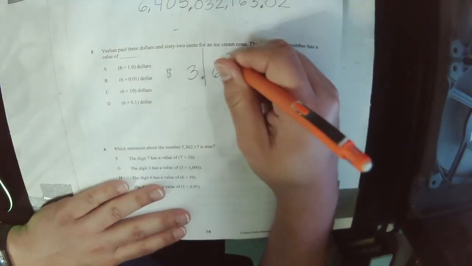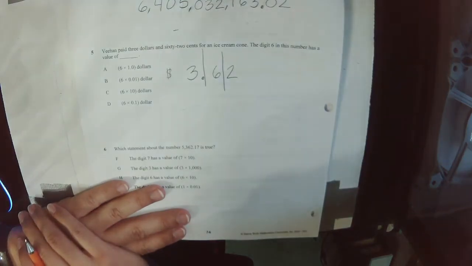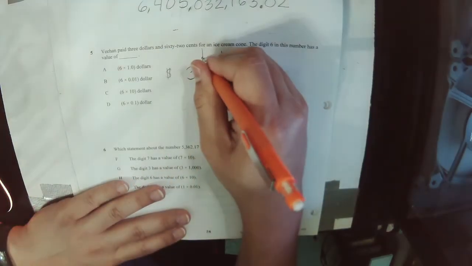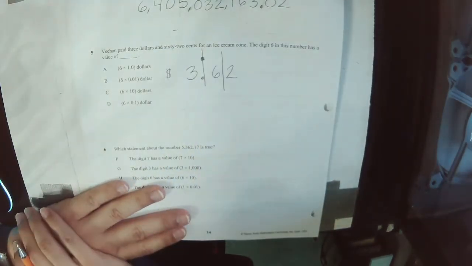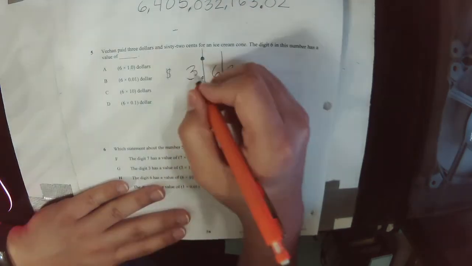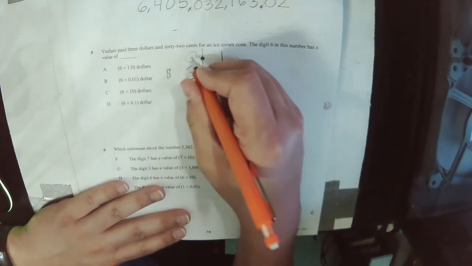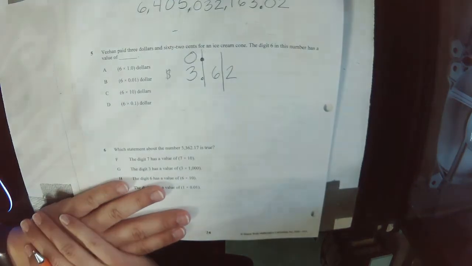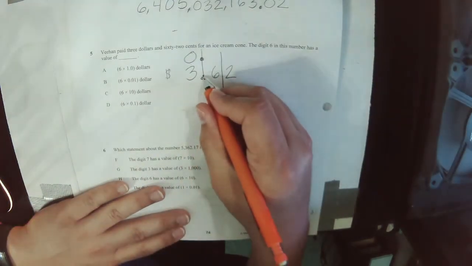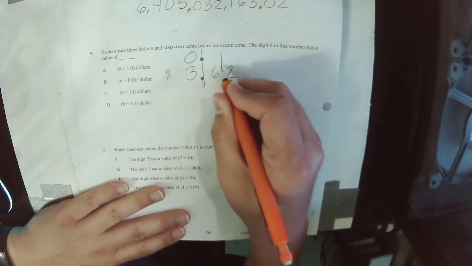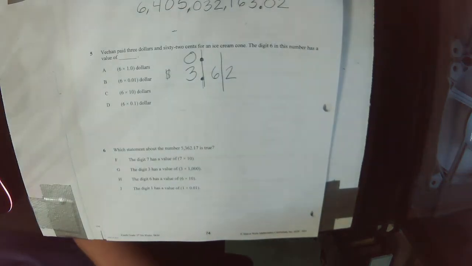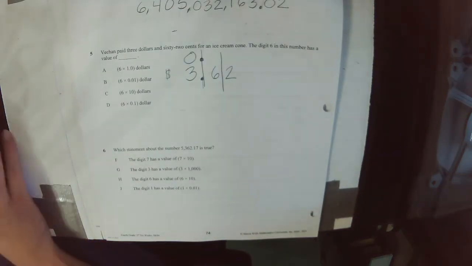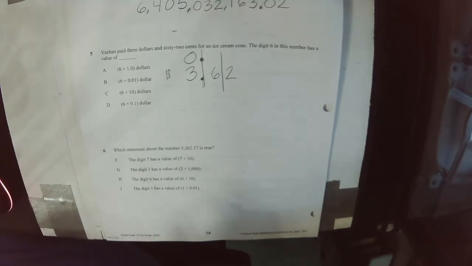We're going to turn it into a place value chart. I know the decimal is here. I know that in front of the decimal is always my ones place. What's this place value right after the decimal? Violet? The tenth.